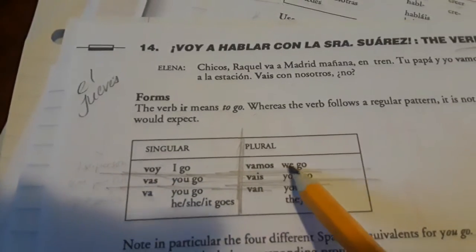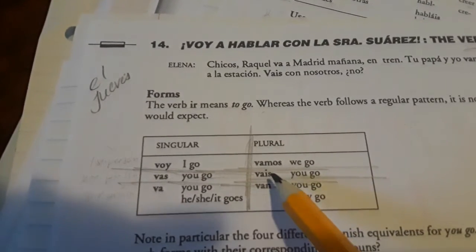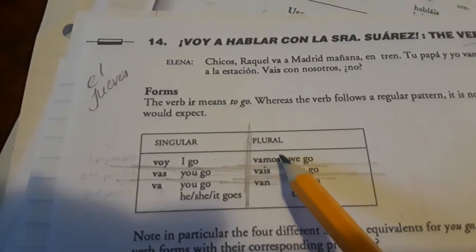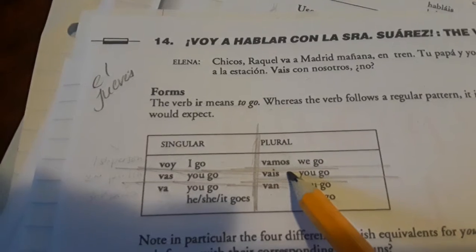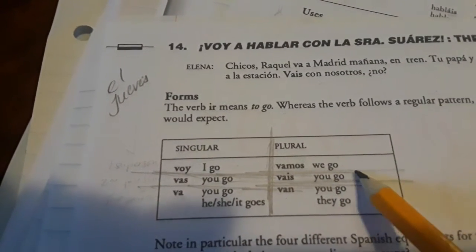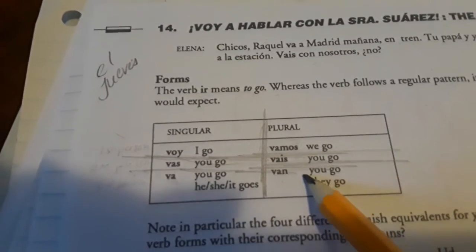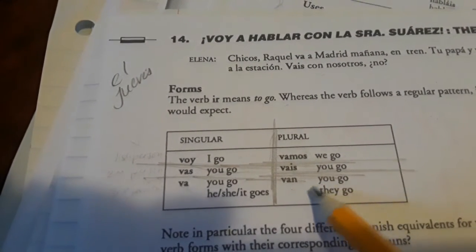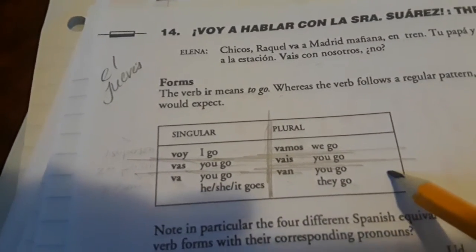Vamos, we go, that's nosotros or nosotras, okay? That's the subject pronoun, which you don't have to say because if you say this, it's already understood that they're talking about nosotros. Vais would be vosotros or vosotras, you all are going, informal. And van means ellos, ellas, ustedes, plural. So that means they go formally speaking, okay?